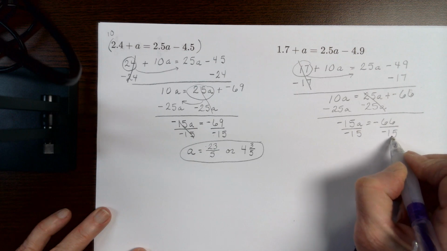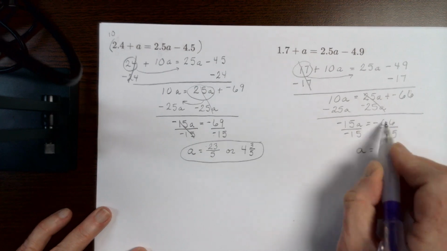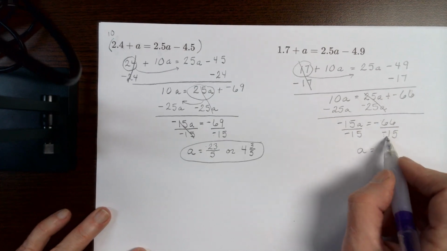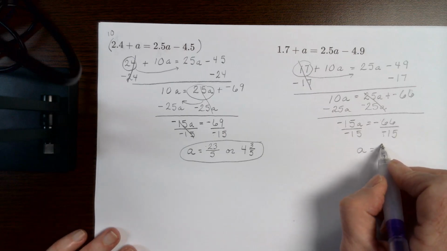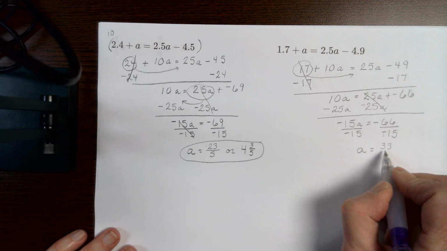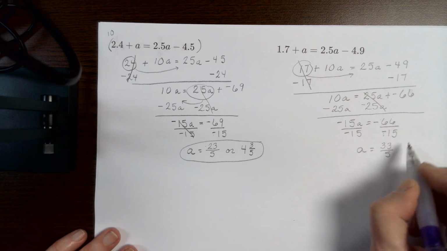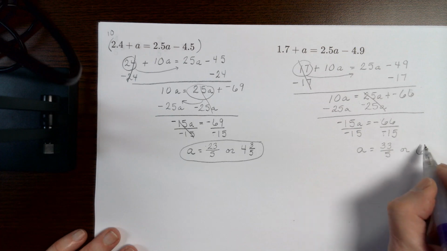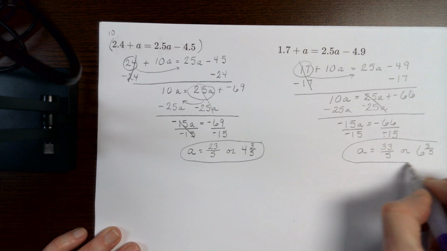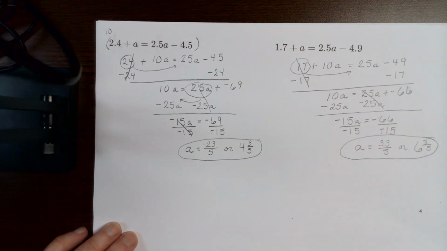Doesn't come out even, so now I have a fraction that's positive because it's a negative divided by a negative, and I'm going to divide the top and the bottom by 3, which is going to give me a 33 over 5, or a 6, because 5 goes into 33 6 times, with 3 left over. Okay, let's go one more complication here.